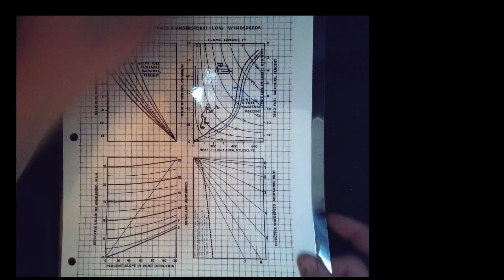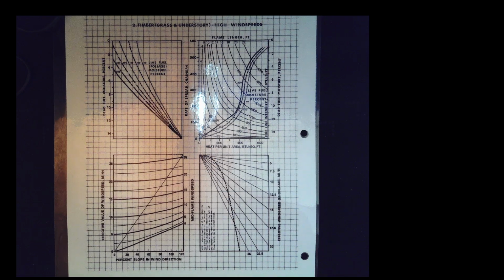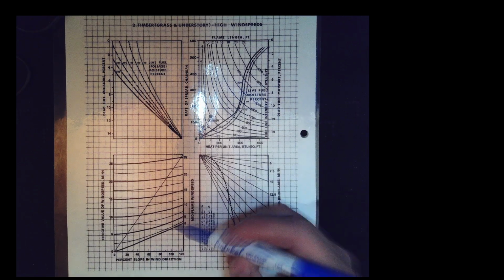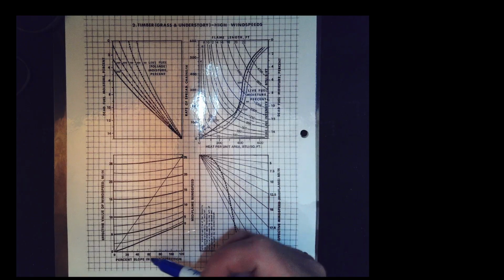So let's go ahead and work through this problem right here. And I think what we'll do is we will flip this over and go to the high wind speed side. Okay, so everything is lined up and looking good. Right off the bat, we'll say that we're at a 60% slope. And we're going to say that we've got a 12.5 mile per hour wind speed.